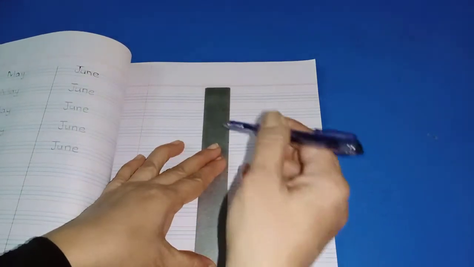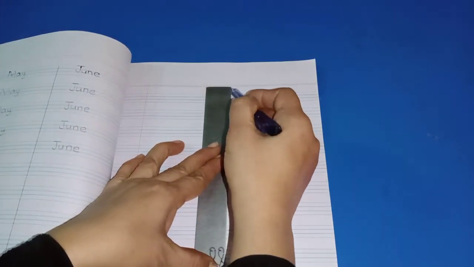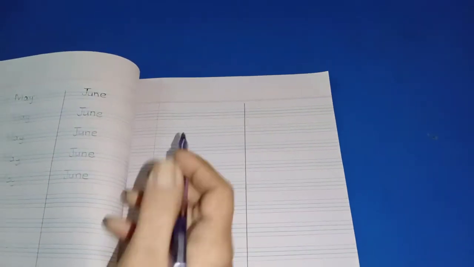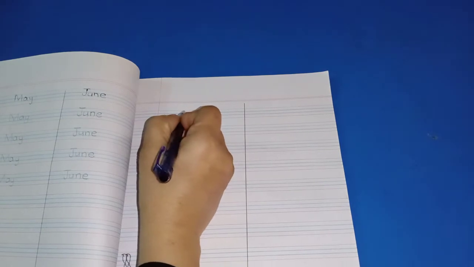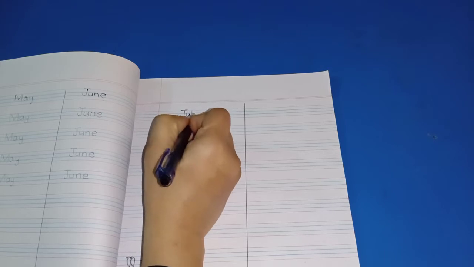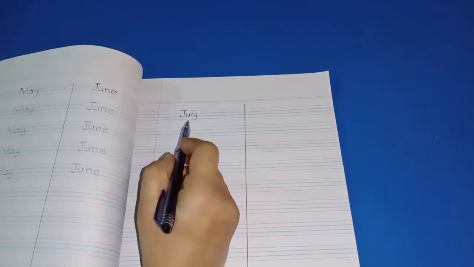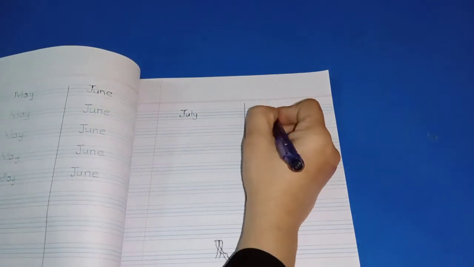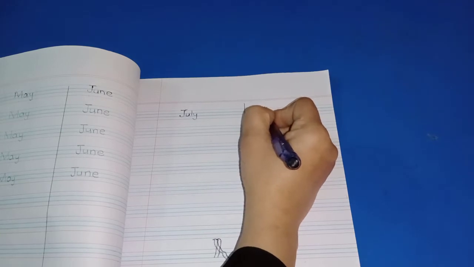Children, first you will draw a line in the center of the page and make two columns like this. In the first column, you will write July, and the spelling of July is J U L Y. July. J U L Y. July. And here you will write the spelling of August.